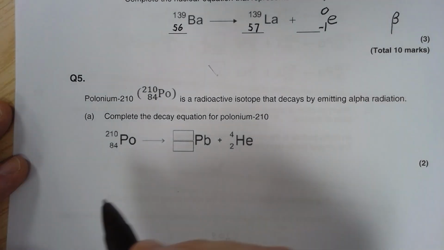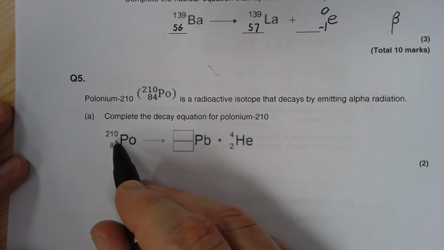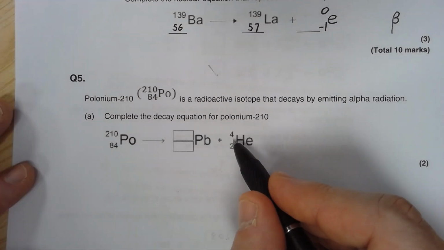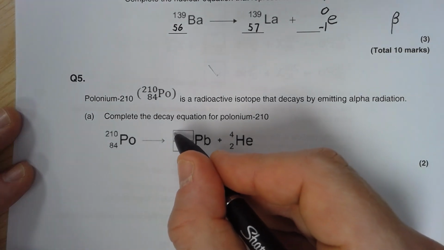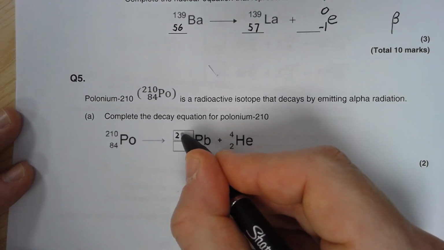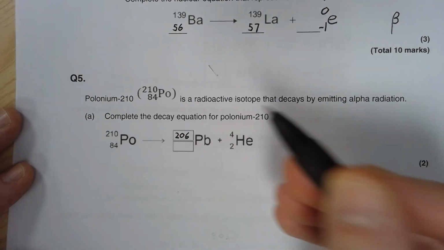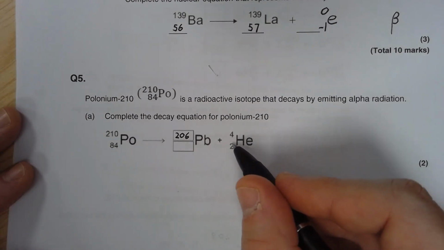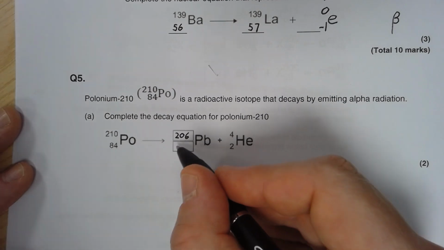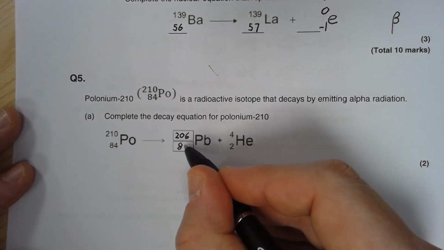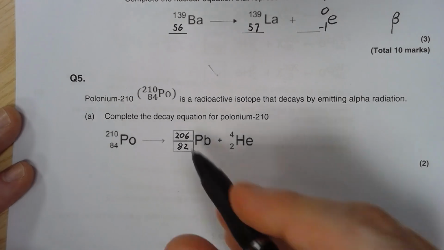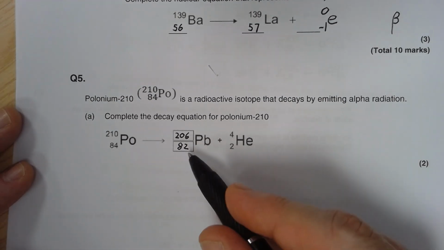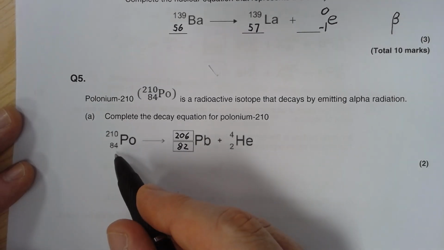So we have 210 giving off an alpha particle which has a mass of 4. So we're just filling in the boxes for the numbers, and the mass will go down by 4 to 206. We have an atomic number of 84 giving off an alpha particle which has an atomic number of 2. So the atomic number will go down by 2 to 82. We can check by saying 206 plus 4 gives us 210, and 82 plus 2 gives us 84.